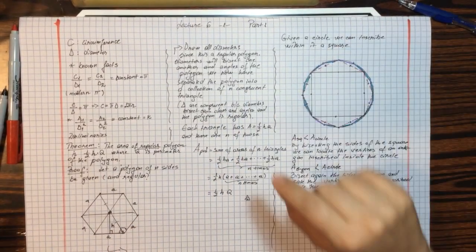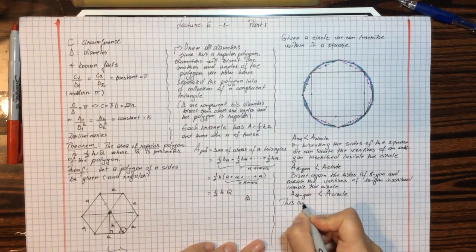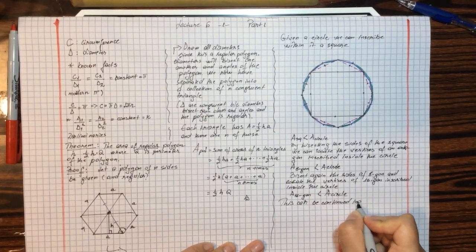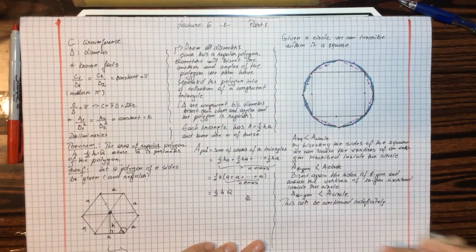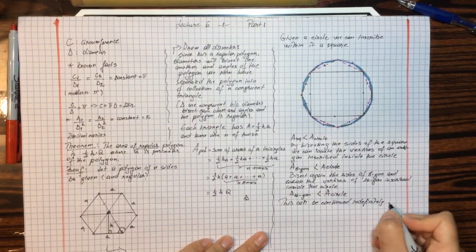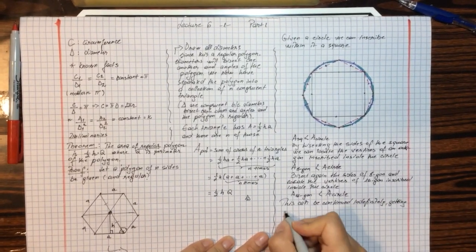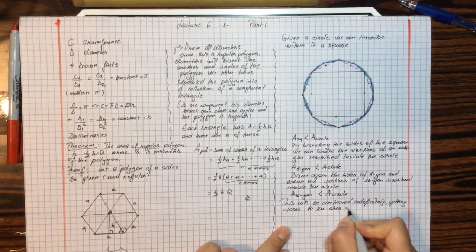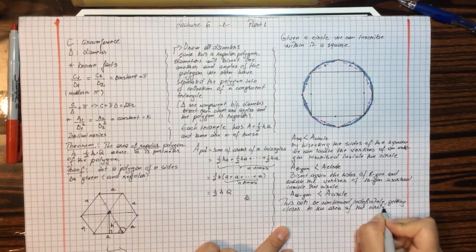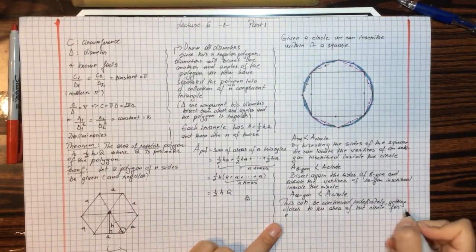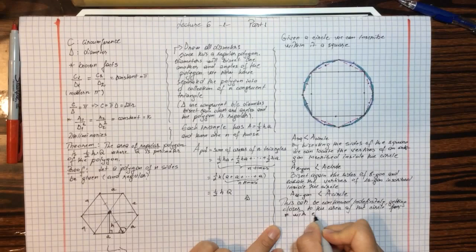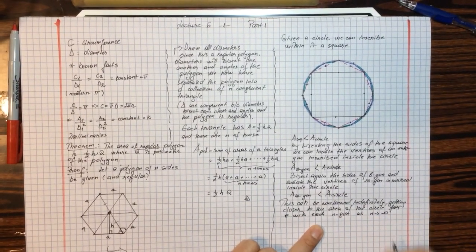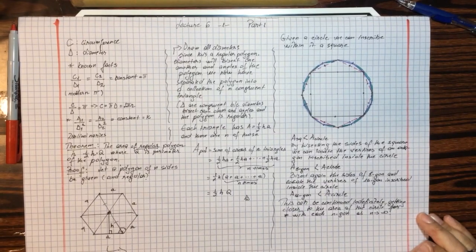It means that, let me just write here before I move on. This can be continued indefinitely, getting closer to the area of the circle with each n, as n becomes larger and larger. Okay, so what does that actually mean?